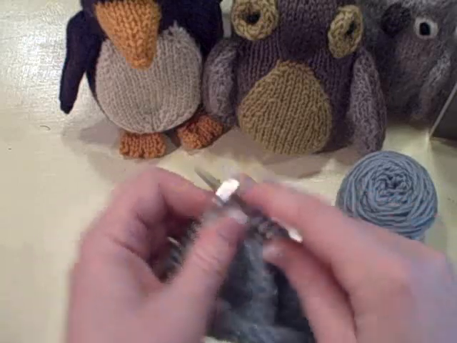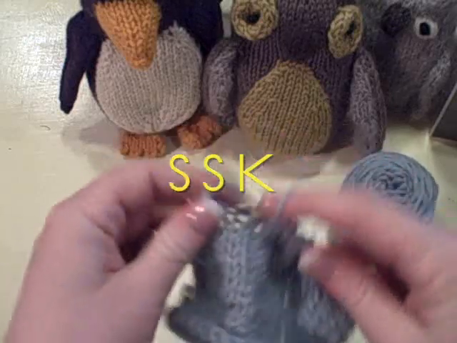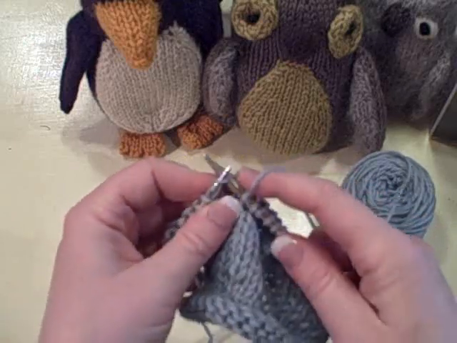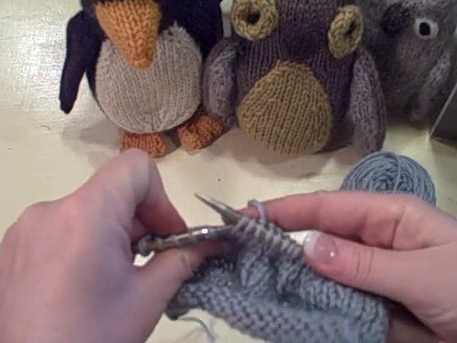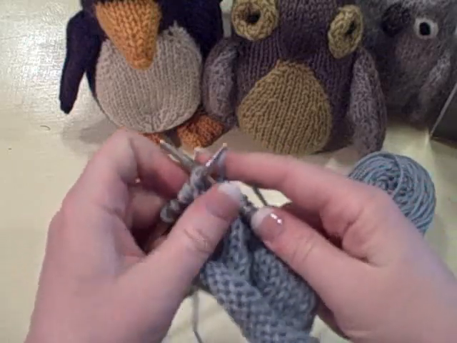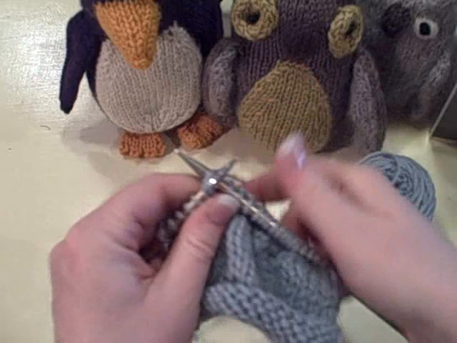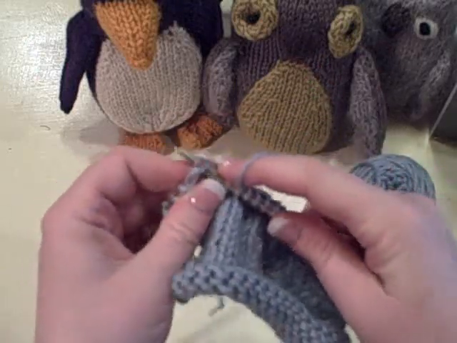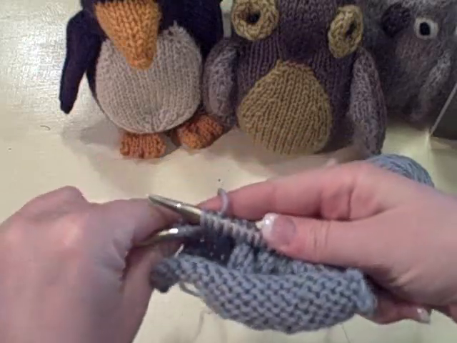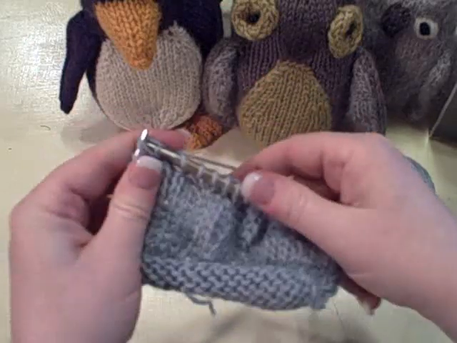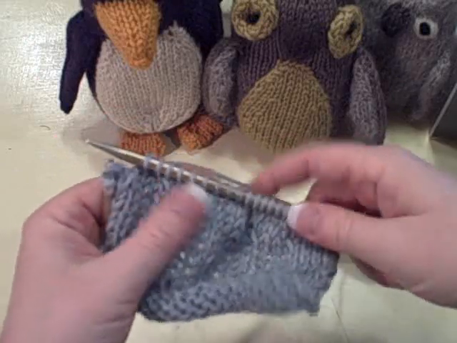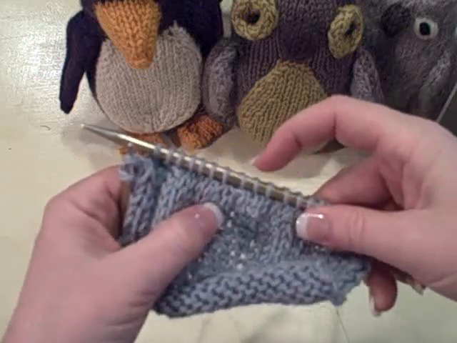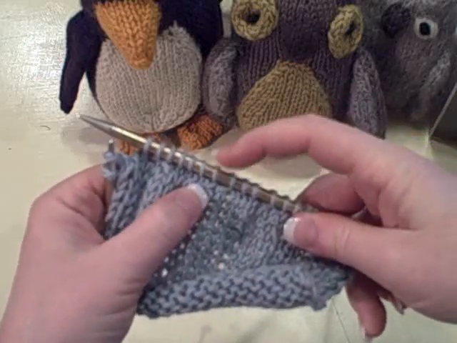The mate to that is known as slip-slip knit, or SSK. And basically for that, to create a left-leaning decrease, slip one stitch, slip the next stitch, take your left needle, go back through those first 2 stitches you just slipped, and knit them together. And that creates a left-leaning decrease. Again, slip, slip, go back through, knit them together, and you have a left-leaning decrease. You can just see there, it's leaning to the left, and these ones here are leaning to the right.